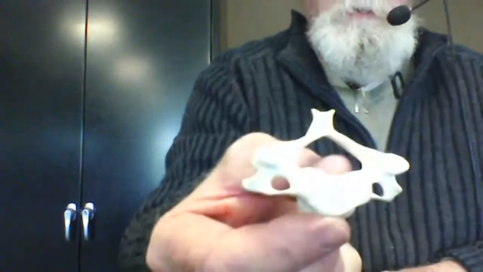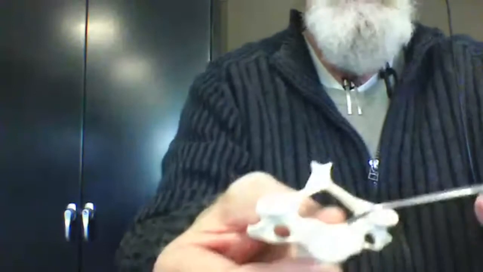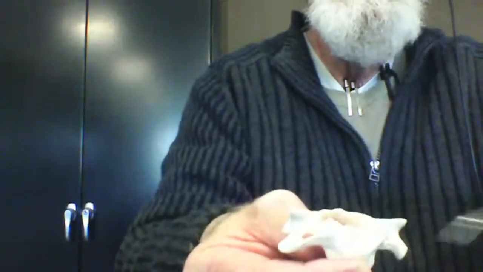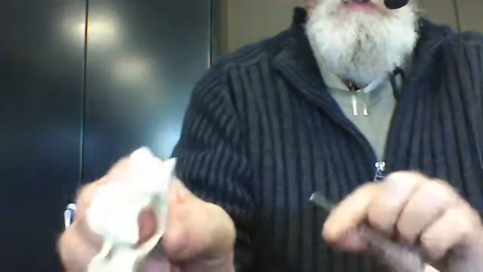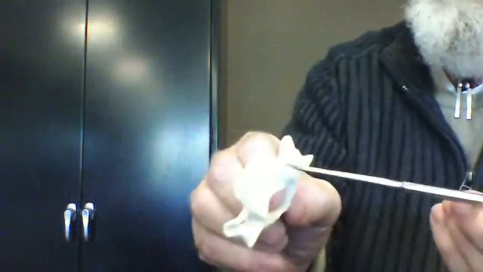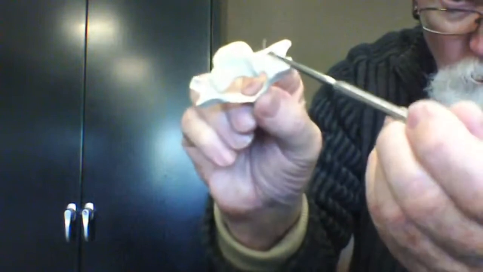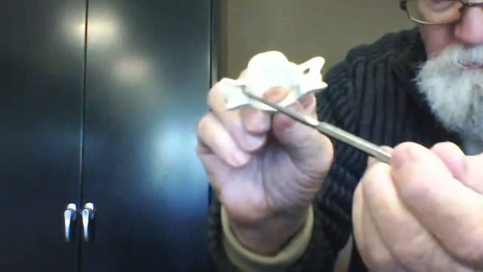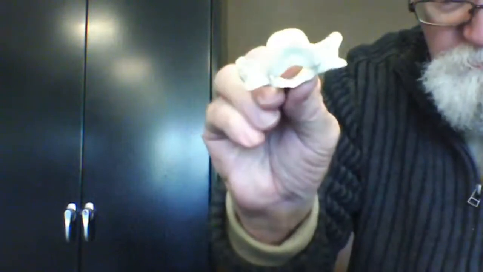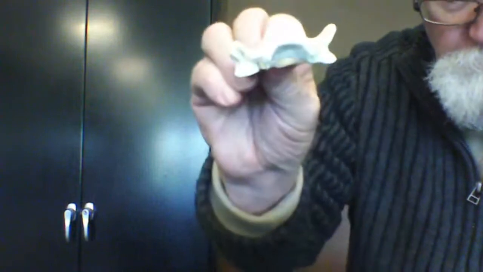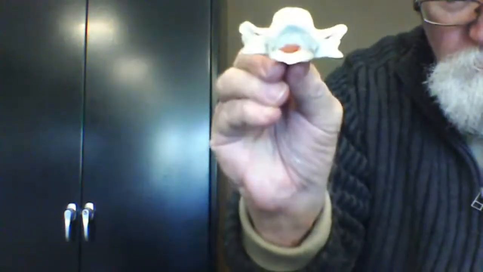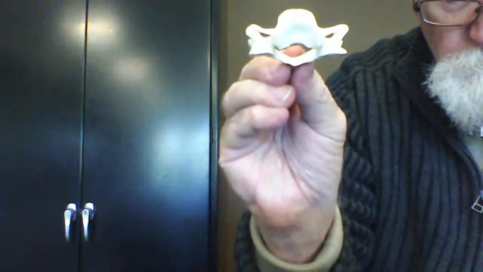Typical cervical vertebrae, very small body. And it is the only place where we see these holes in the transverse processes. Okay, you can see the holes there. So that gives you a clue as to its being a cervical vertebrae.